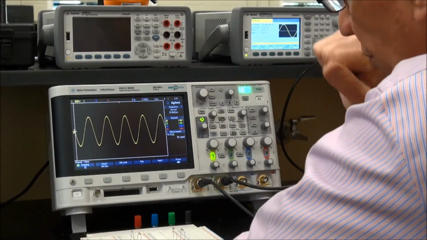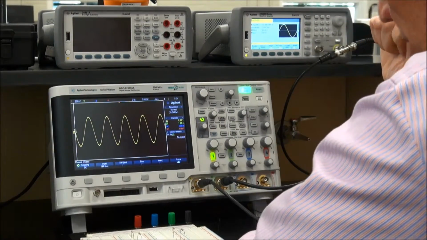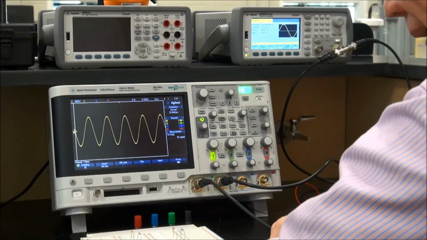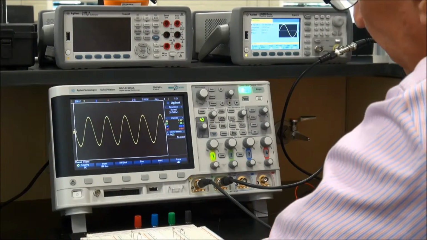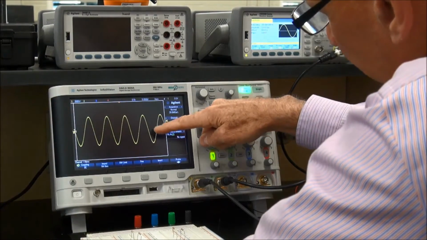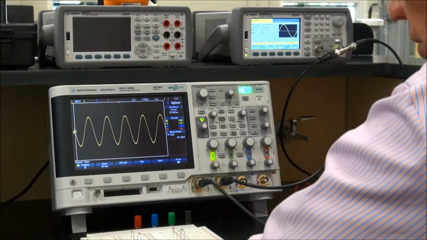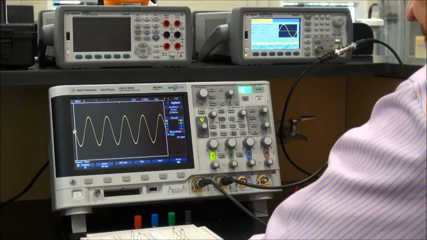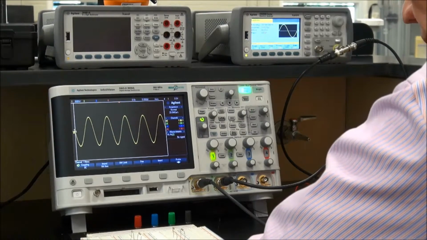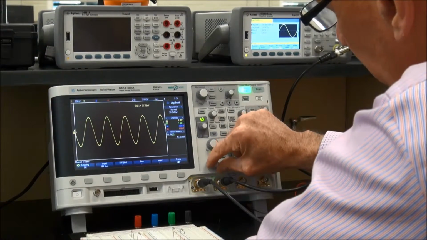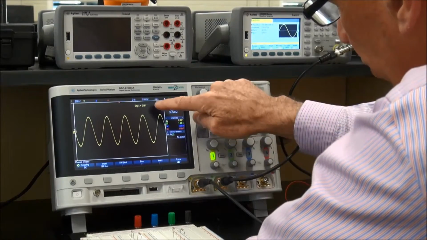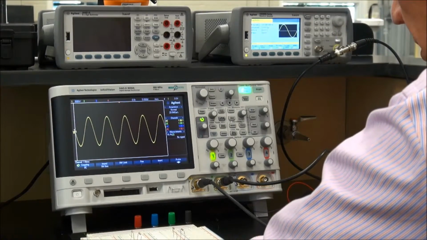So let me go back to 500 millivolts per division and ask the question, am I actually seeing a 1 volt peak-to-peak sine wave? And you see that I am. It's 500 millivolts above and 500 millivolts below. It is a 1 volt peak-to-peak sine wave. Now, I can move this up and down, and now I have it centered, as you see, at 0 millivolts.